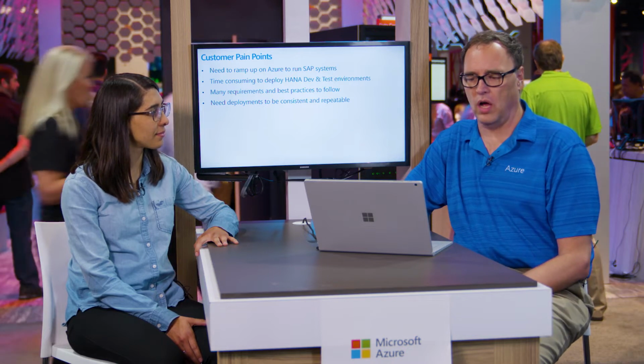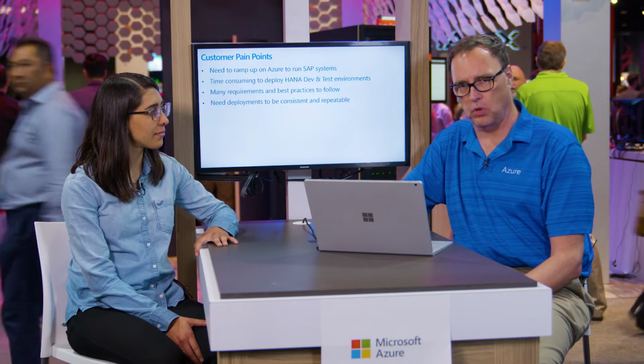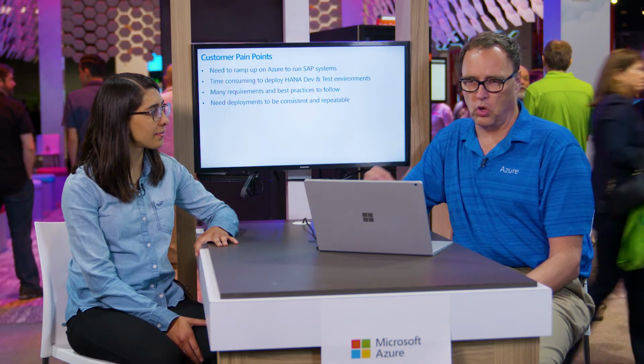We also wanted to make it so that the deployments were consistent. So you can deploy 2 and 5 environments and they're going to be exactly the same. So that's really the value of being able to do that. You can create new environments, delete your environment and create a new one, and you know you'll have exactly what you started with.